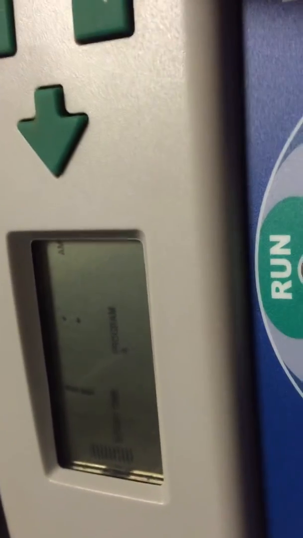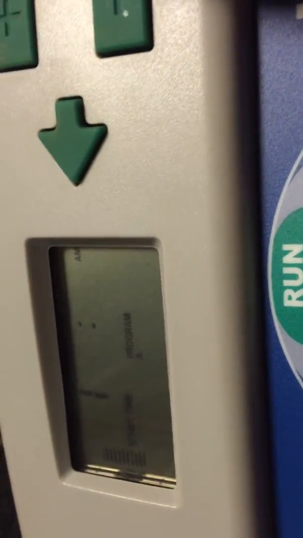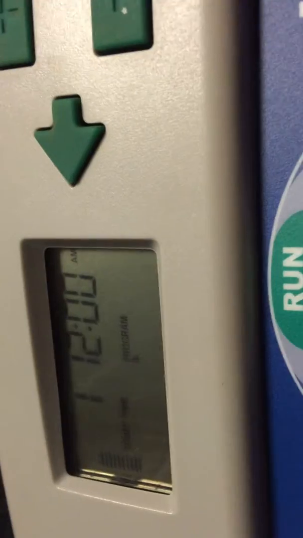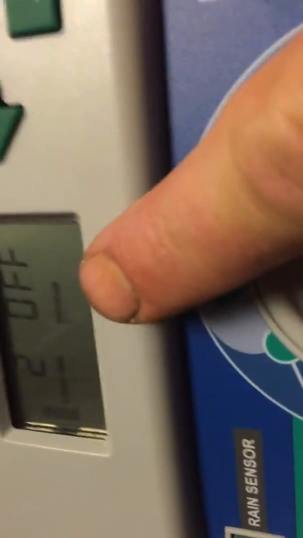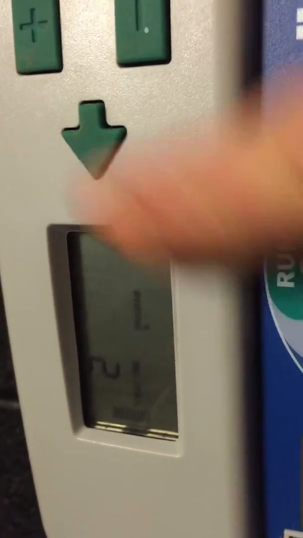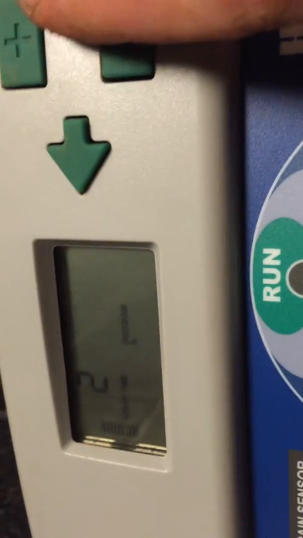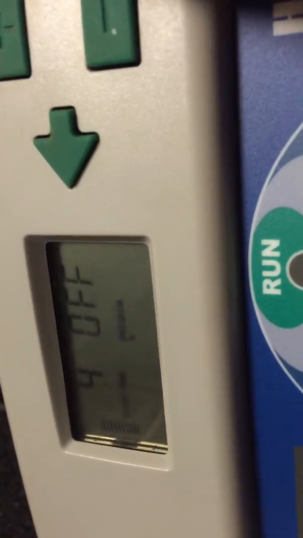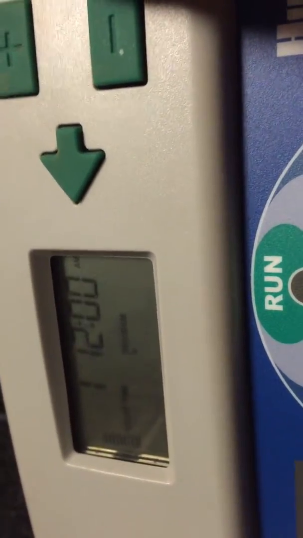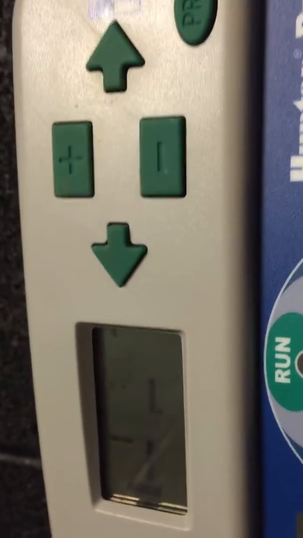Now, I'm going to go into my A program to verify what time I really want it to start. Let's just say for now, 12 a.m. is sufficient, so I'm not really going to change it. So I am going to scroll over by pushing this button here and make sure there are no other programs coming on the A program. So the second start time is off, third start time is off, fourth start time is off. So what we did is we guaranteed that there's no conflict of start times with your clock.